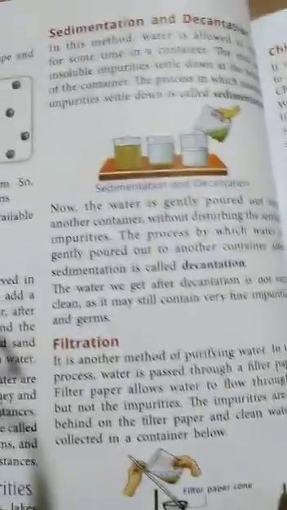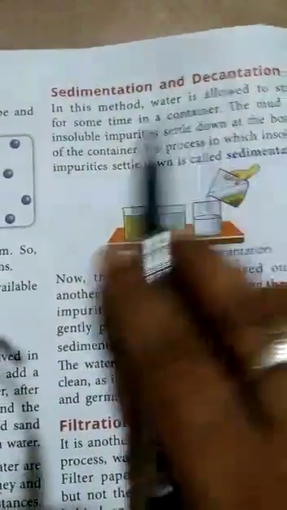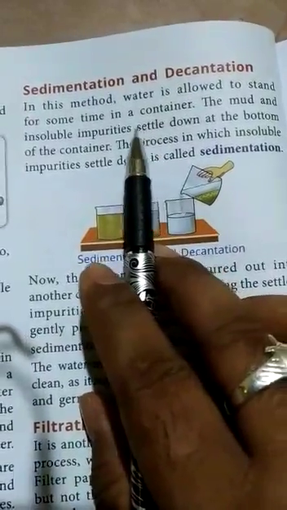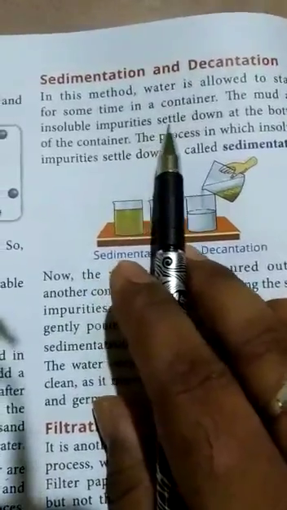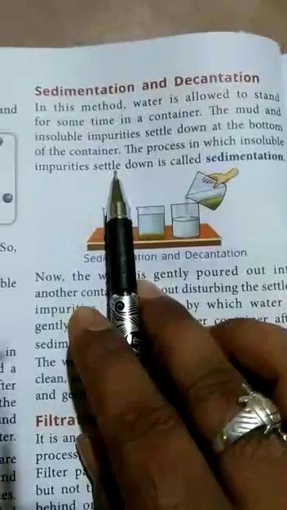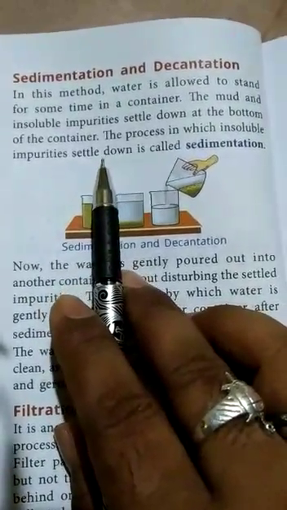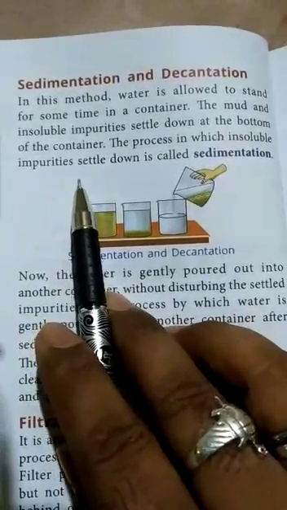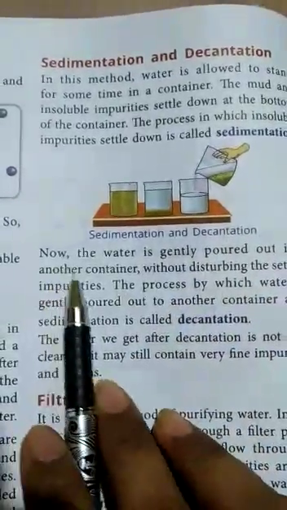First is sedimentation and decantation. In this method, water is allowed to stand for some time in a container, then the mud and insoluble impurities settle down at the bottom. This process is called sedimentation.